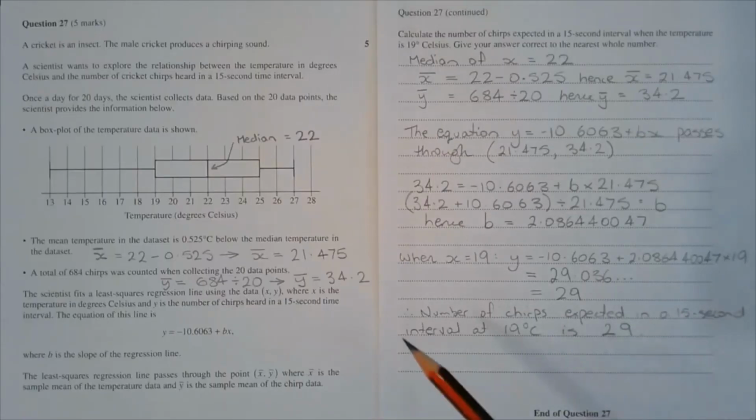The solution is based on finding the value of b in the equation of the least squares regression line, noting that this regression line passes through a particular point, x bar, y bar. So by substituting this point into the equation, we can solve for b, and then use that to calculate the number of chirps expected in a 15-second interval when the temperature is 19 degrees Celsius. But first, to find the value of x bar.